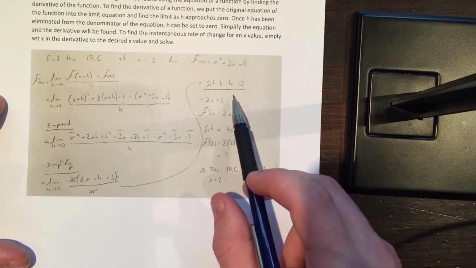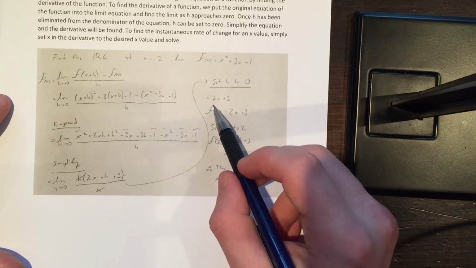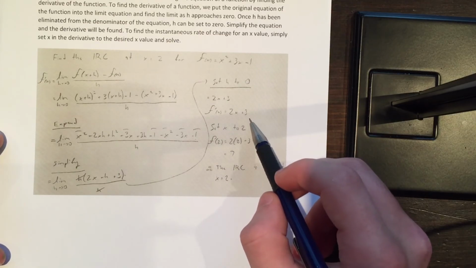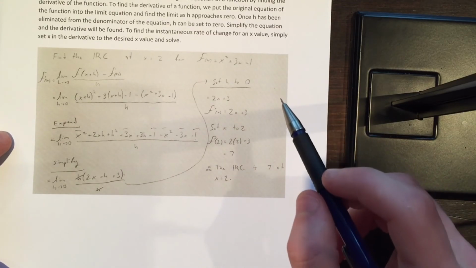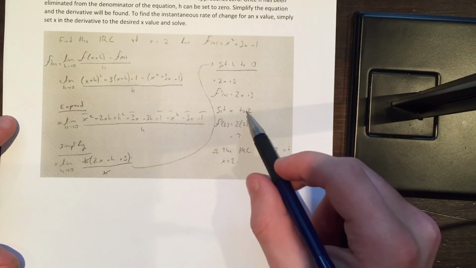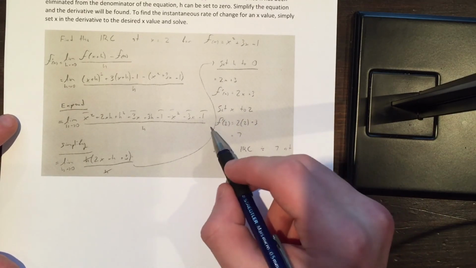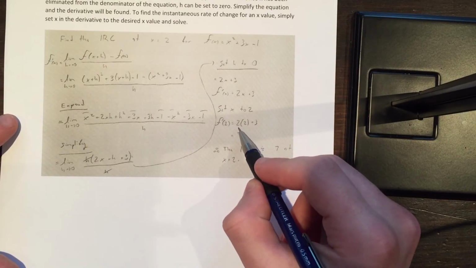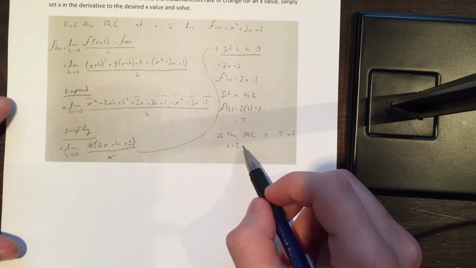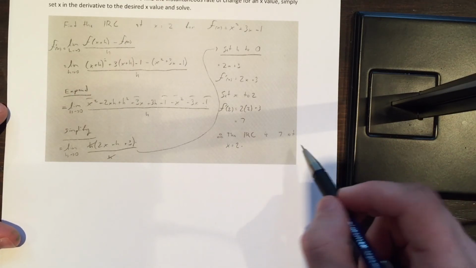Now the next step is to set h to 0. And then once we set h to 0, we're going to be left with 2x plus 3. So the derivative of the function is 2x plus 3. Now, to find the instantaneous rate of change at x equals 2, we're going to set x in the derivative equal to 2. So as you can see here, we have f prime of 2 equals 2 bracket 2 plus 3. And that comes out to 7. So therefore, the instantaneous rate of change is 7 at x equals 2.